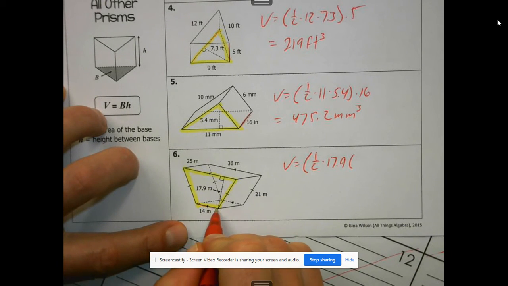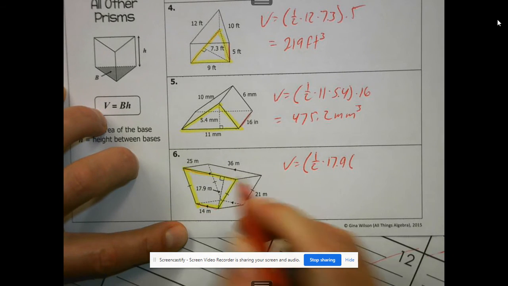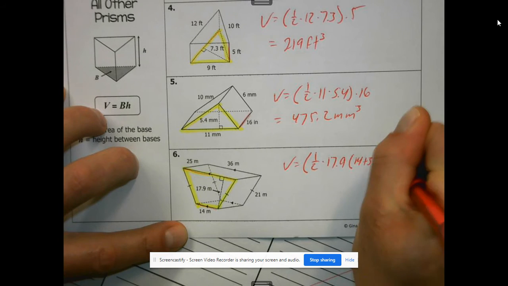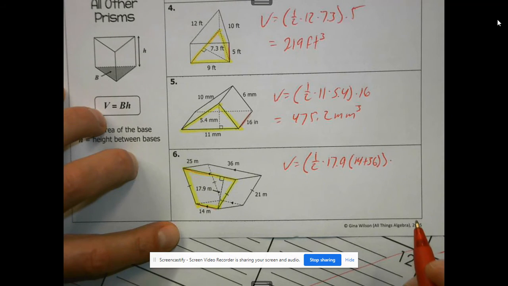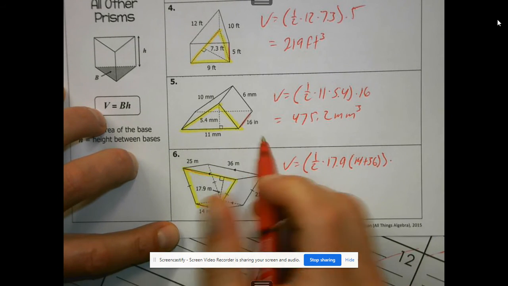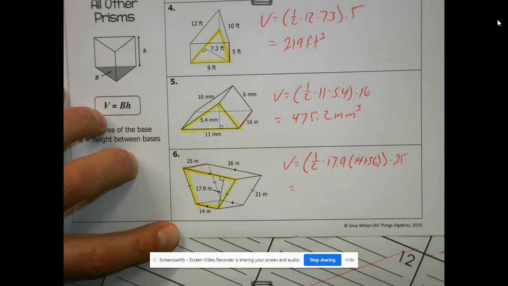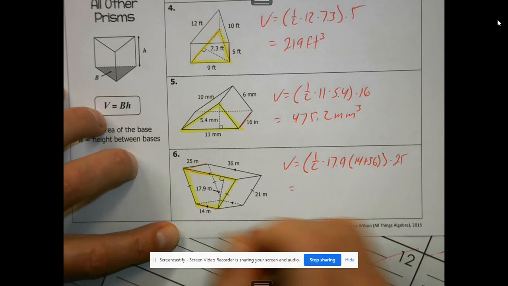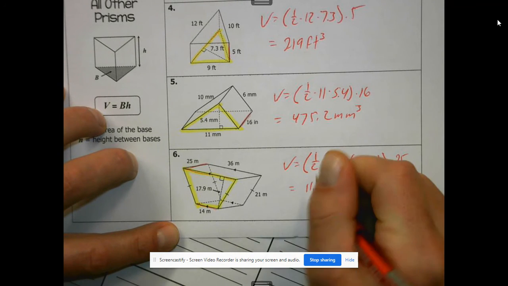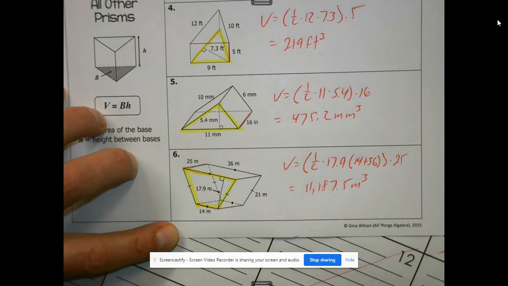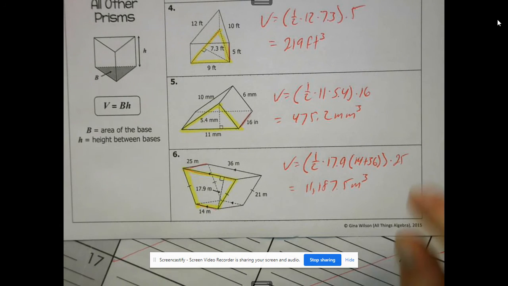This guy is 14. This guy is 36. So 14 plus 36, parentheses. Multiply that by how wide the trapezoidal prism is. If you look over here, it's 25. If you type all of that in, 11,187.5 cubic meters.